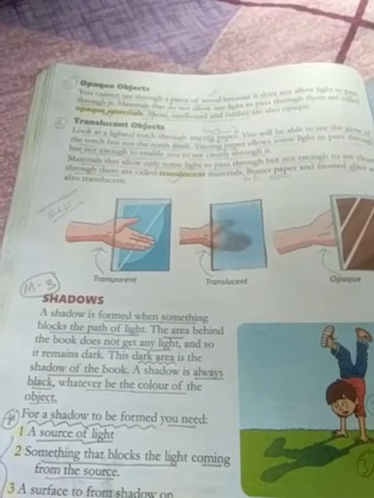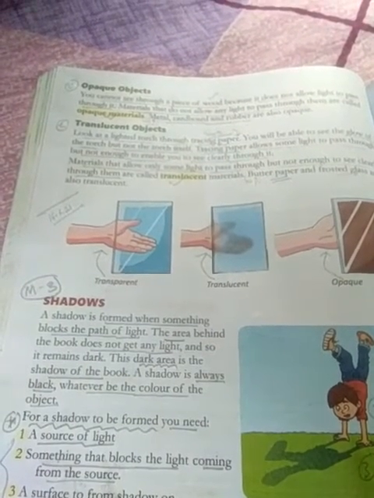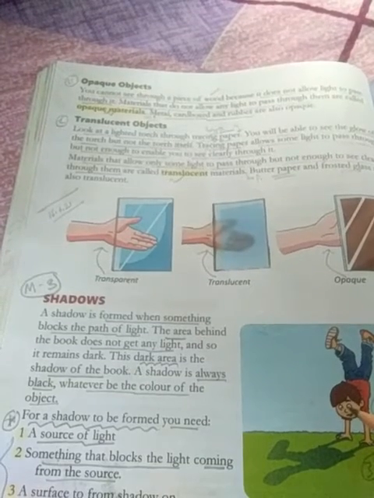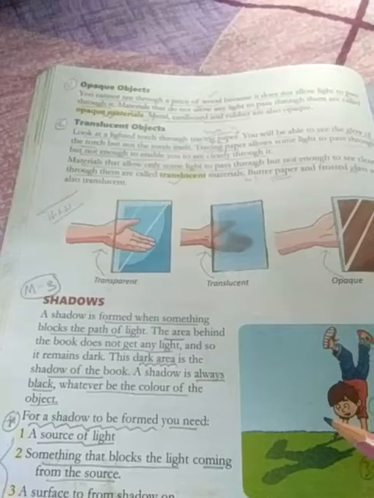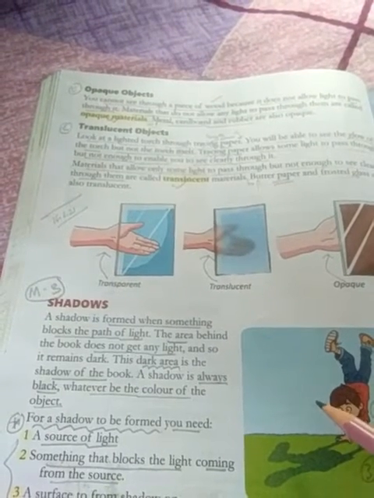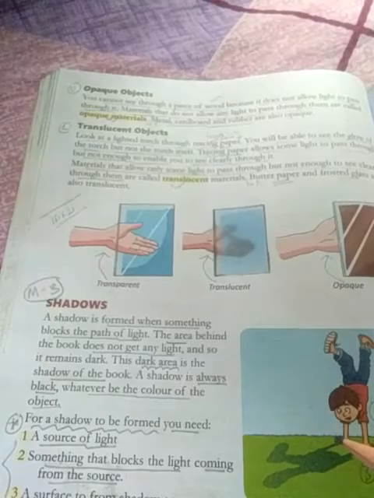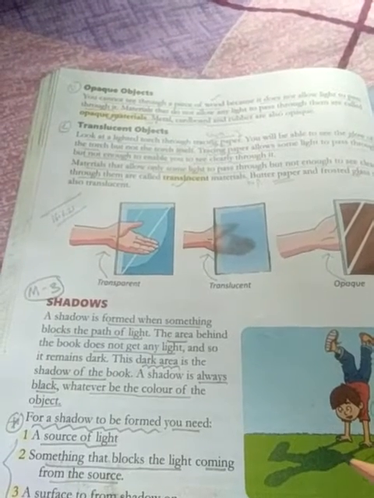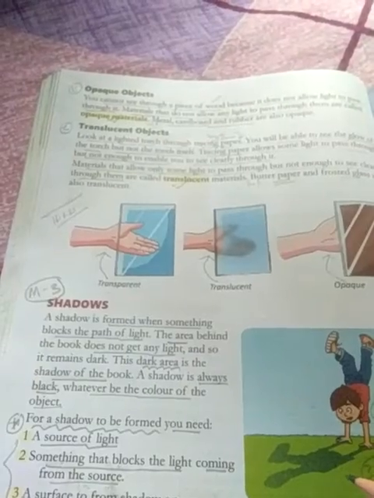Mind it. Changing the color of the object doesn't permit the changing of the color of the shadow. The shadow is always in black color, or we can say in light black color, irrespective of the color of the object.